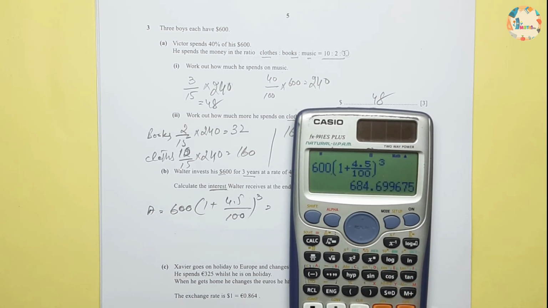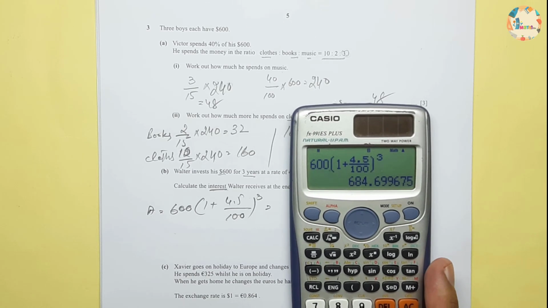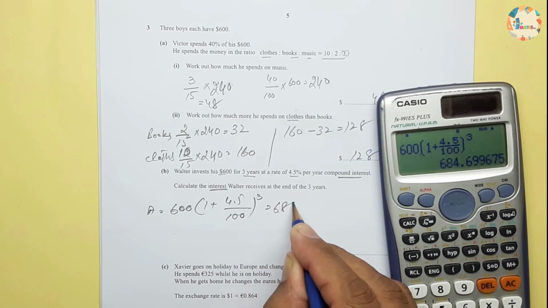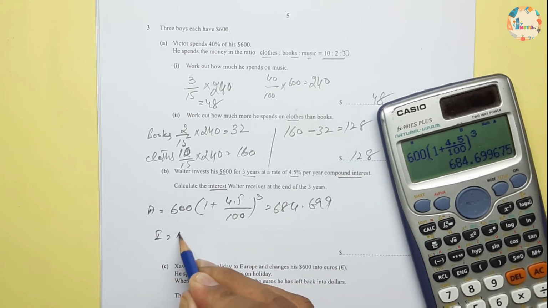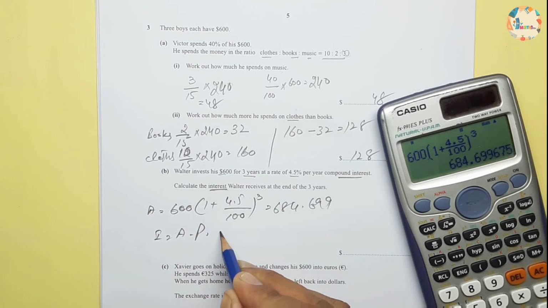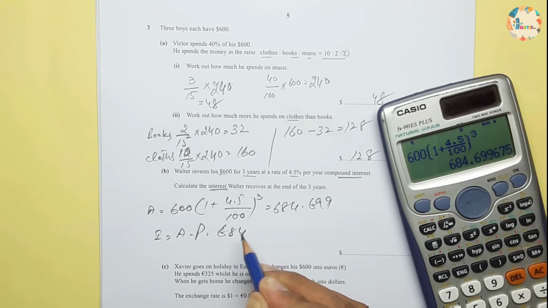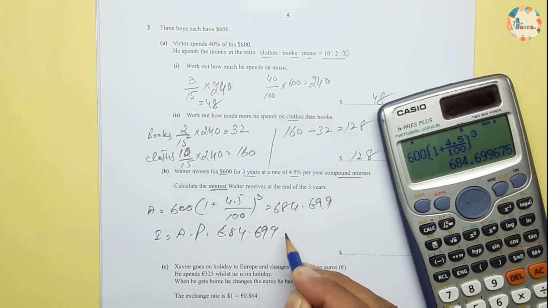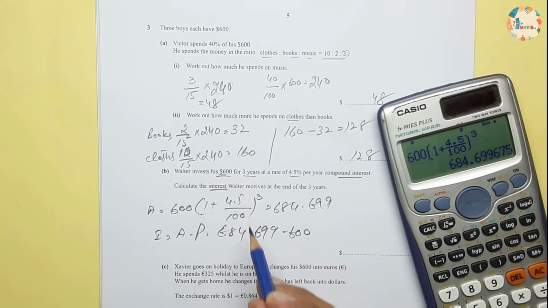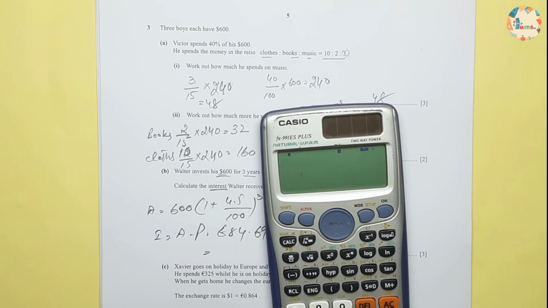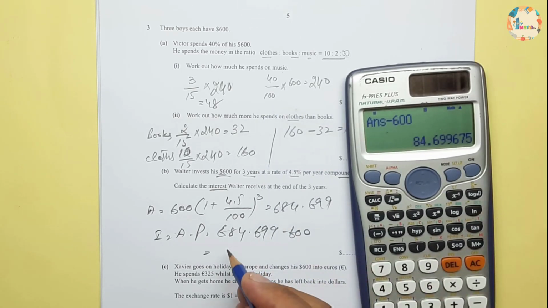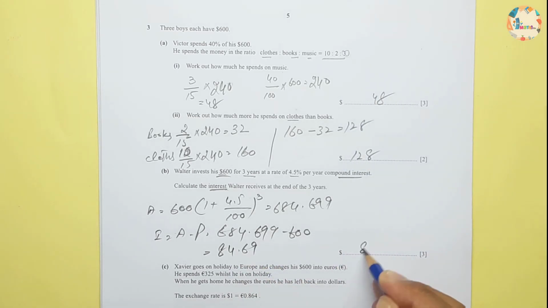This will be equal to 684.699, and interest will be equal to amount minus principal amount. So 684.699 minus 600, which is the principal amount he invested, will be equal to 84.69, and we can write this one as 84.7.